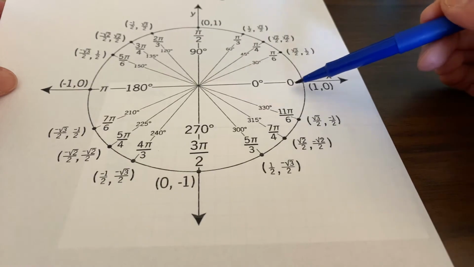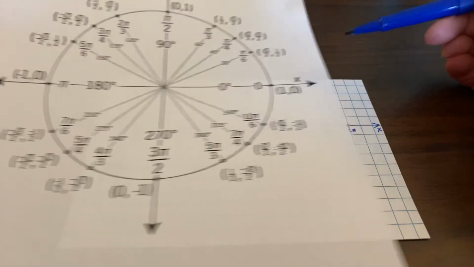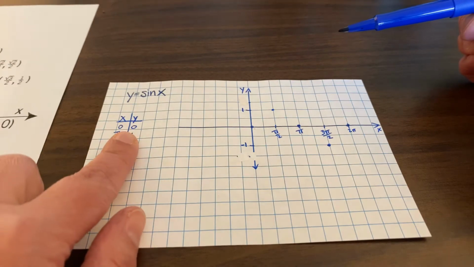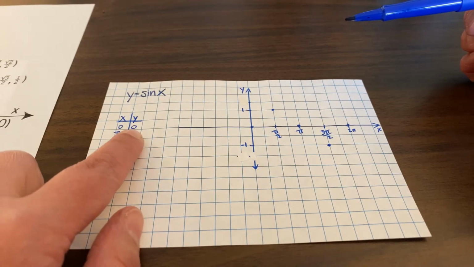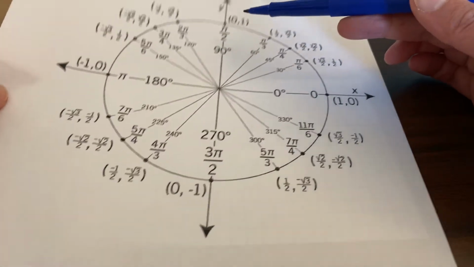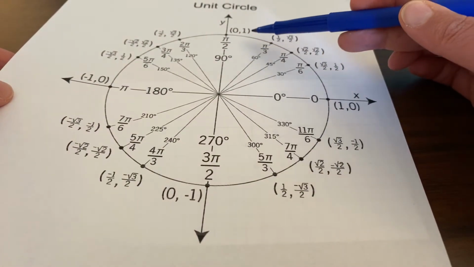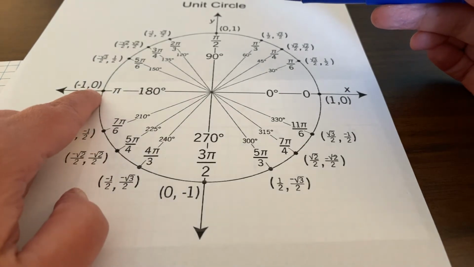So if we look at 0 degrees or 0 radians, the y value here is 0. I'm making a little chart, right? So when x is 0, y is 0. So it goes through the point 0, 0. At pi over 2, the sine is 1. At pi, the sine is 0.